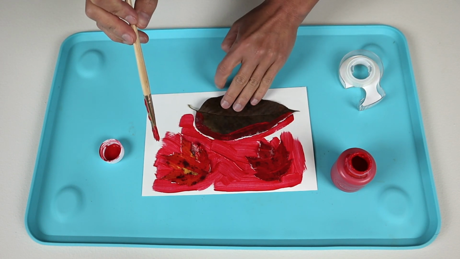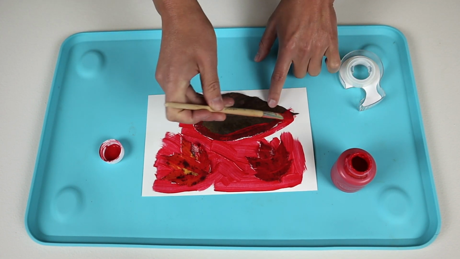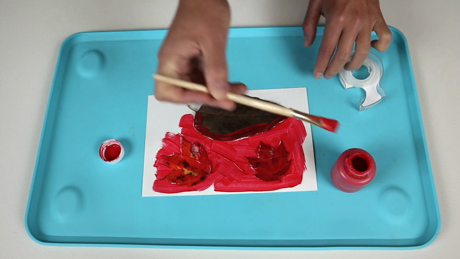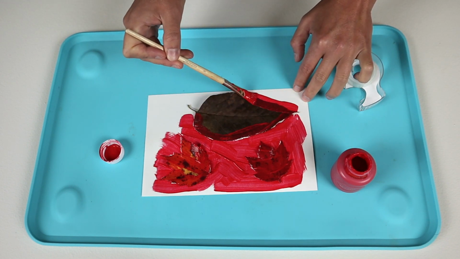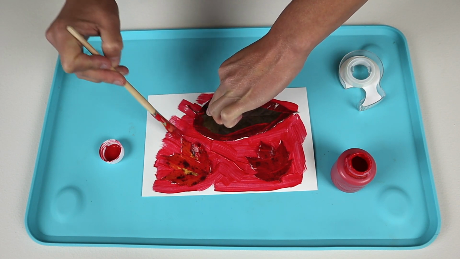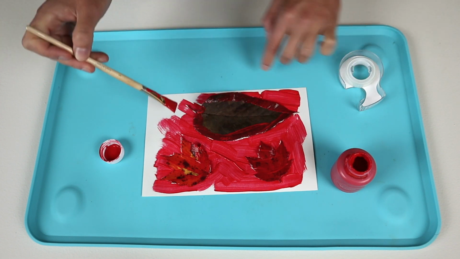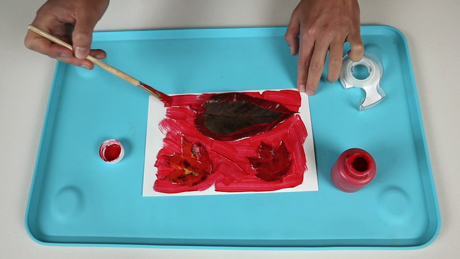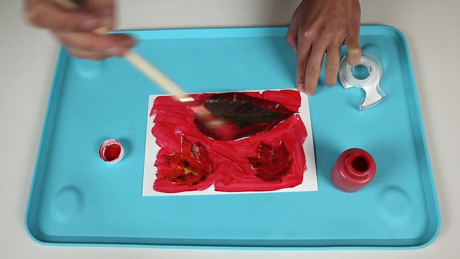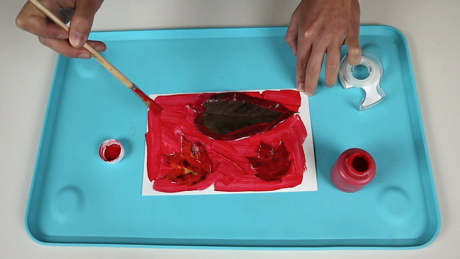Oh, it looks like that tape did come off. So I'm just going to press it down again. There we go. Start painting over and around like this. We have a little bit more paper to cover. There's a little more white on the paper that I can see.